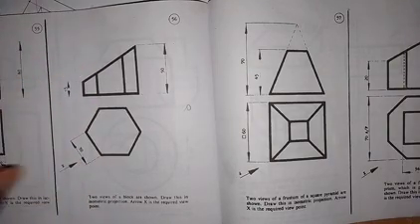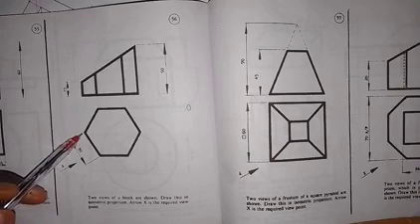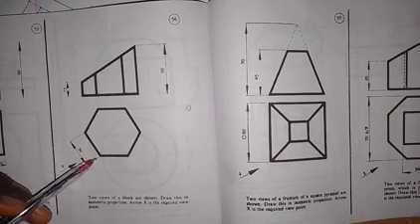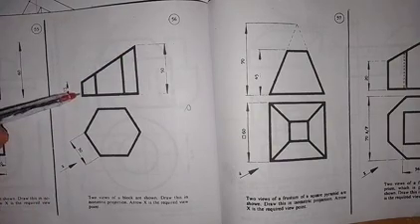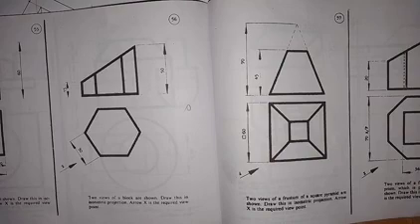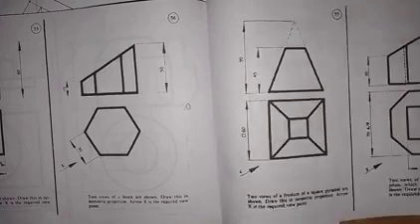As you can see here, this is a truncated hexagonal prism, and in the plan here we have the length of side to be 30 millimeters, and the distance from here to here is 50, and the distance from here to here is 15 millimeters. So we are going to put these dimensions together to get the isometric view of this object. So let's go and see how this problem can be solved.